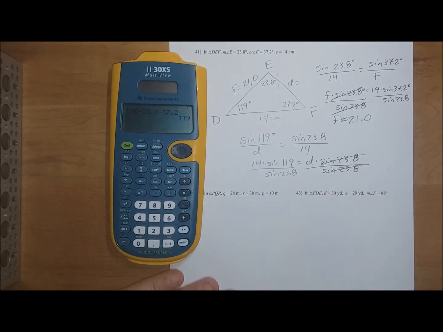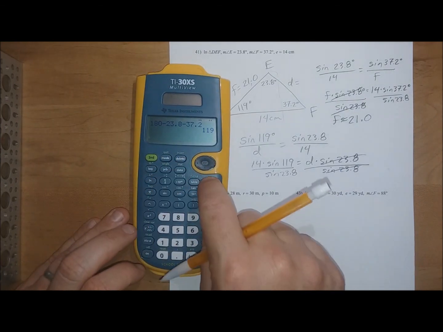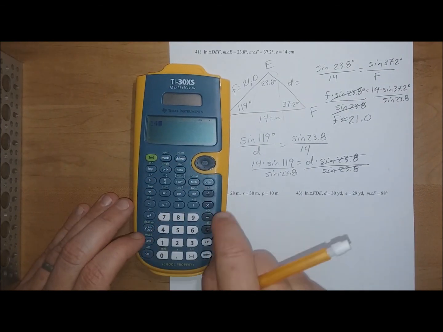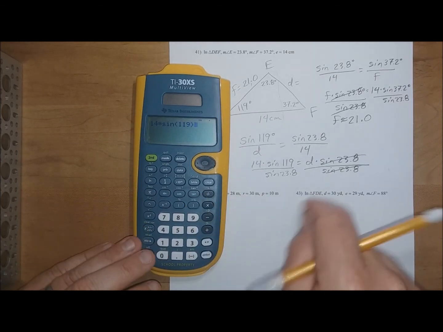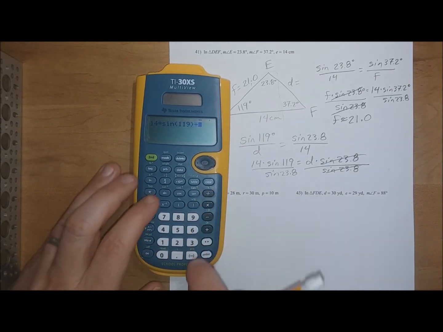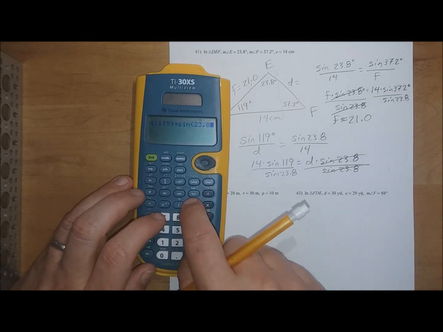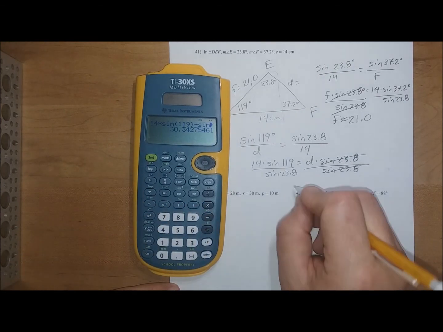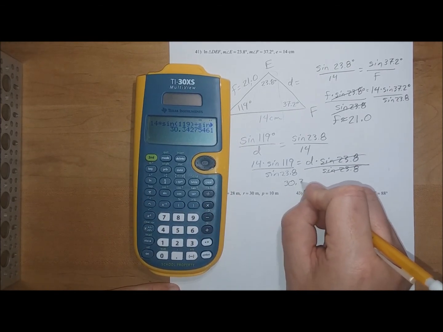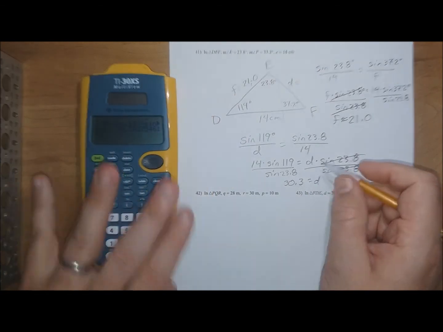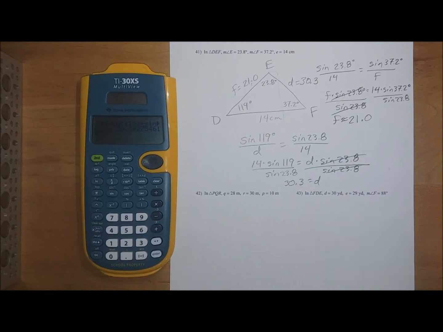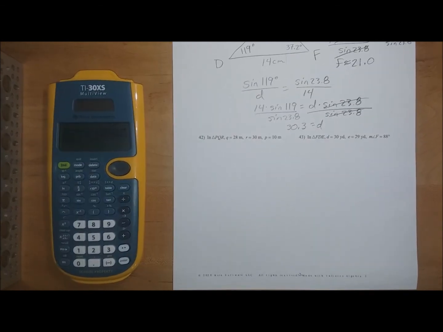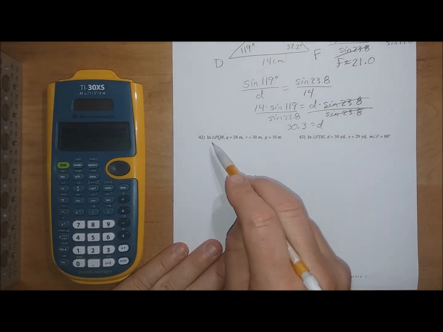Those will cancel. We're all solved for D. Let's go ahead and plug it in. 14 times sine of 119, close those parentheses, divided by the sine of 23.8. Good. And I get 30.3 equals D. Do we have the whole triangle? In fact, we do. All right, number 42 in triangle PQR.